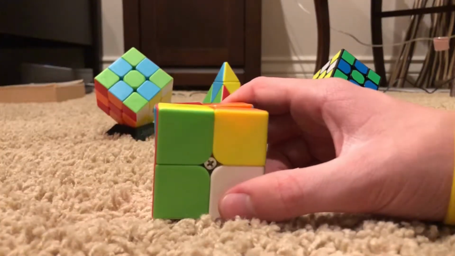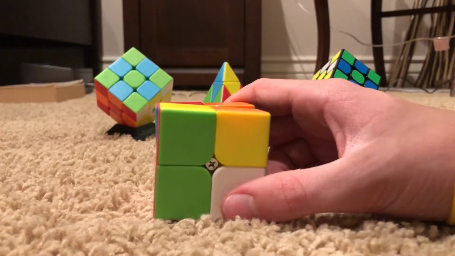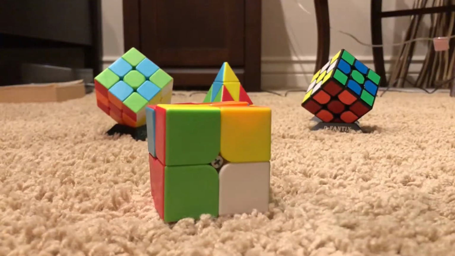I wouldn't count those as algorithms because it's just inserting. But I will, no, I don't know. I might not put them up. I might. So don't expect anything.